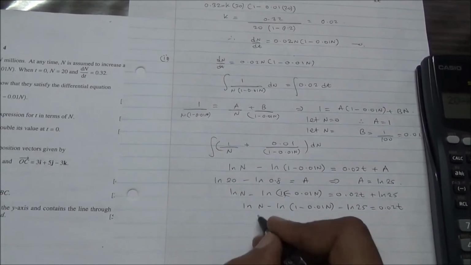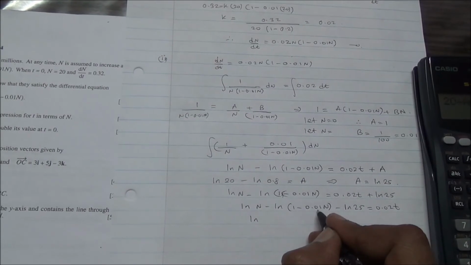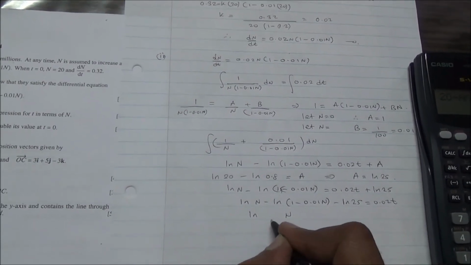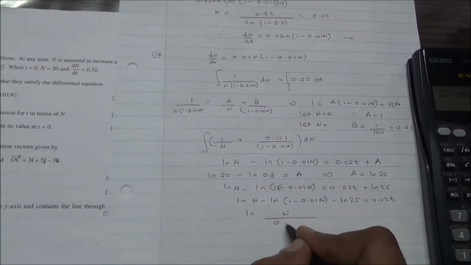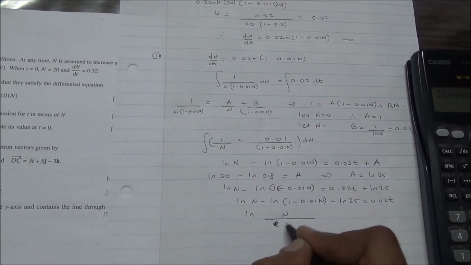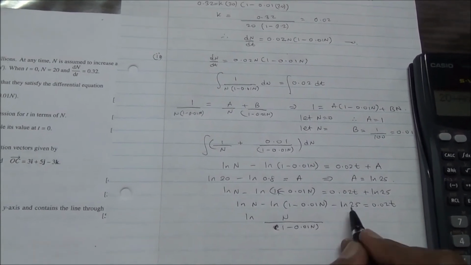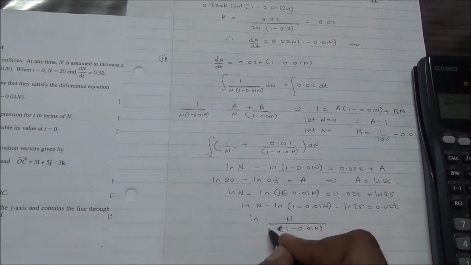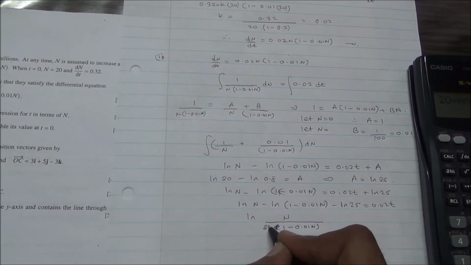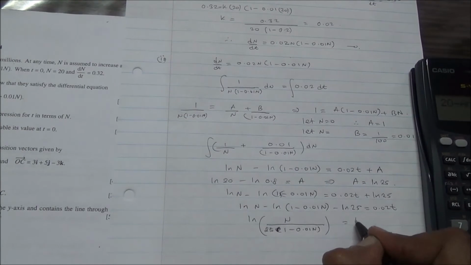We're going to get ln of n divided by 1 minus 0.01n. If we divide by 25 here, we can divide by 25 as well. Then we are going to get t.